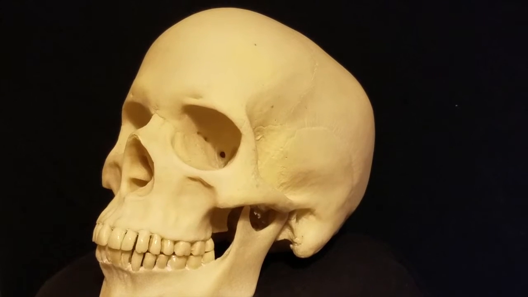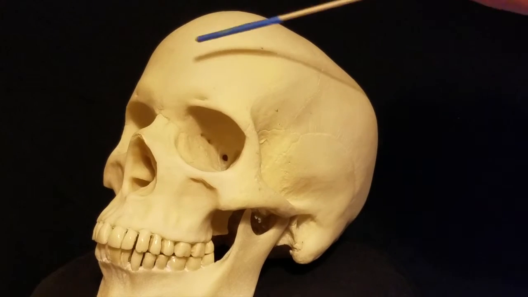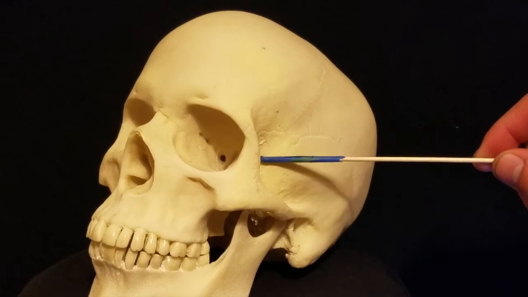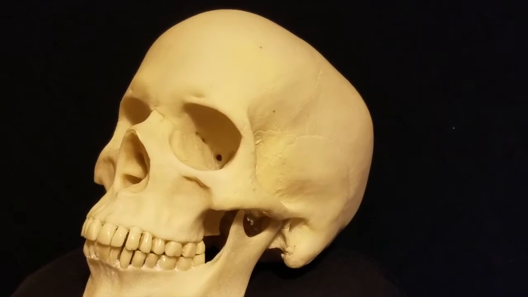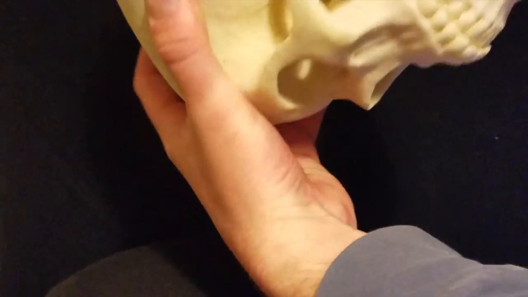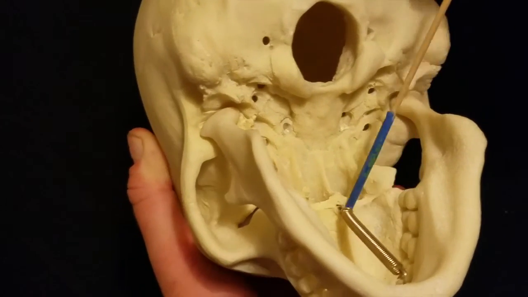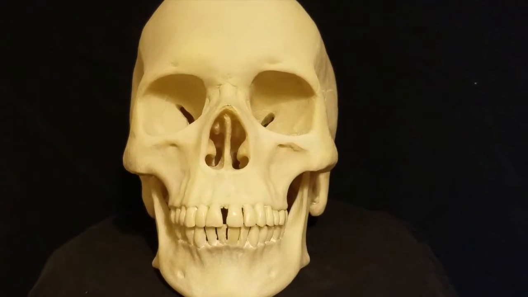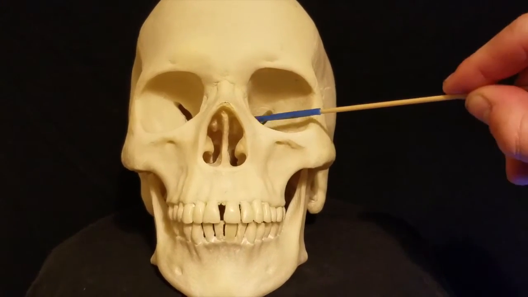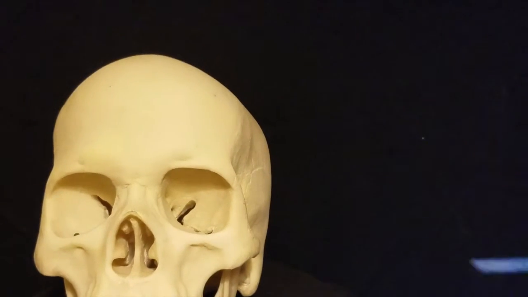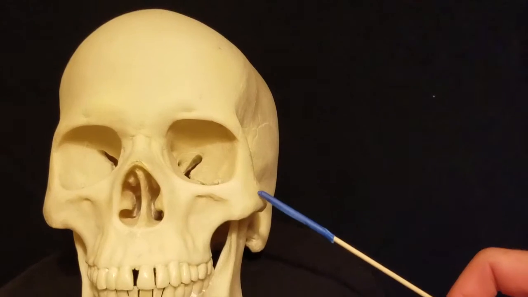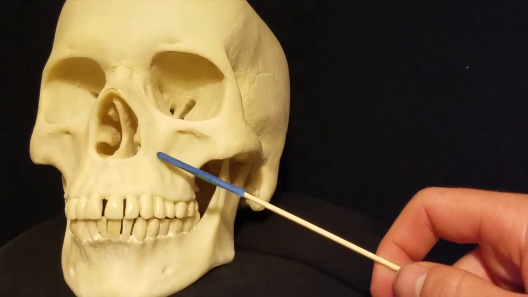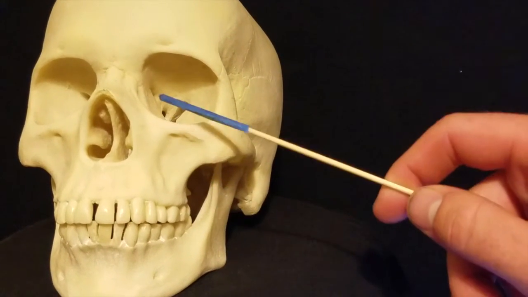Within the orbit, 7 unique bones form the walls: the frontal bone, the sphenoid bone, the palatine bone, the ethmoid bone, the zygomatic bone, the maxillary bone, and the lacrimal bone.